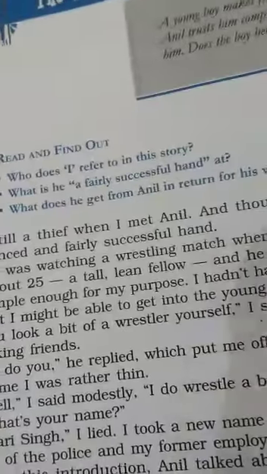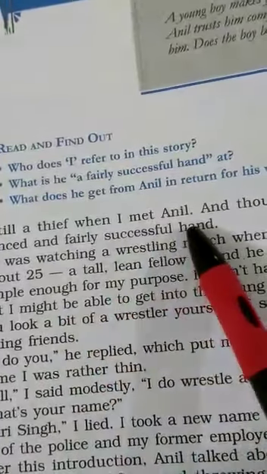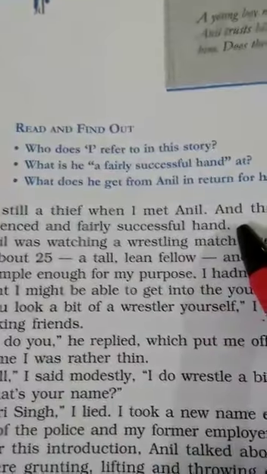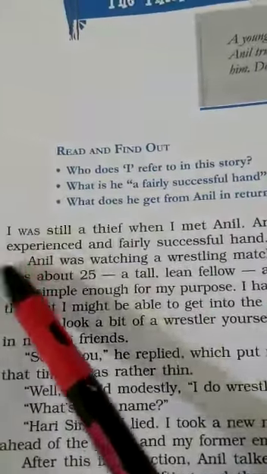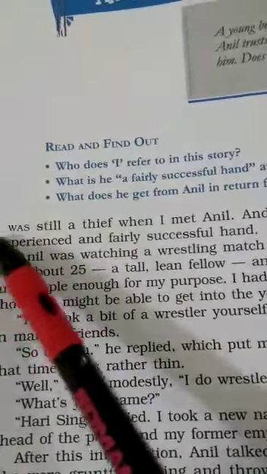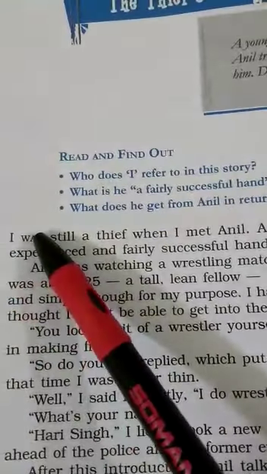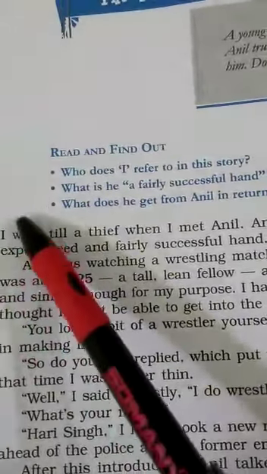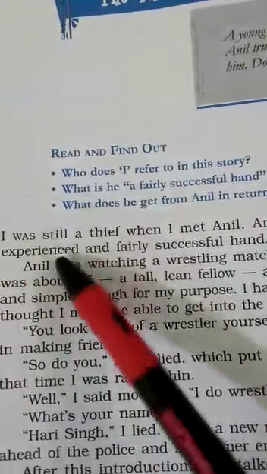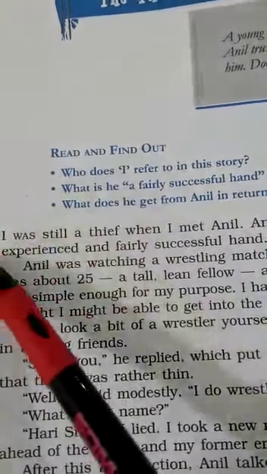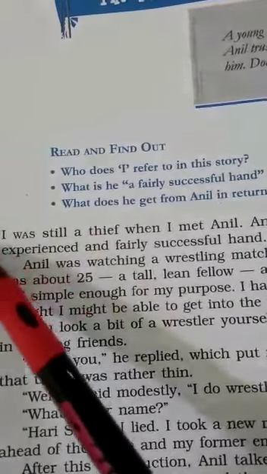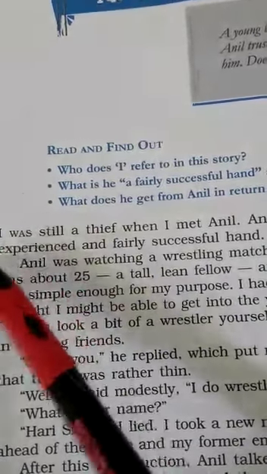So let's start. "I was still a thief when I met Anil, and though only 15, I was an experienced and fairly successful hand." Here, first of all, this "I" refers to the narrator himself. So the narrator is the thief. He is into this theft and all.